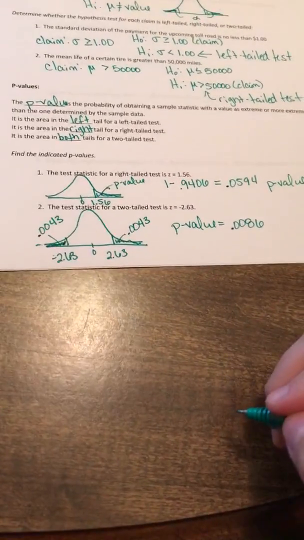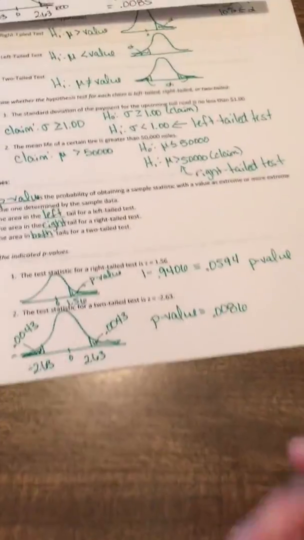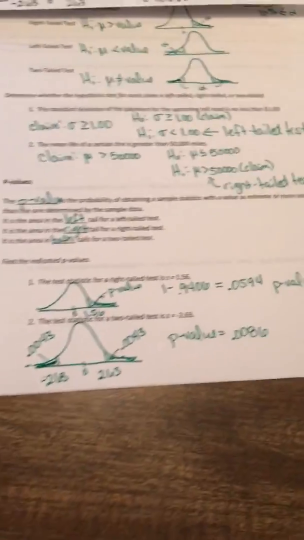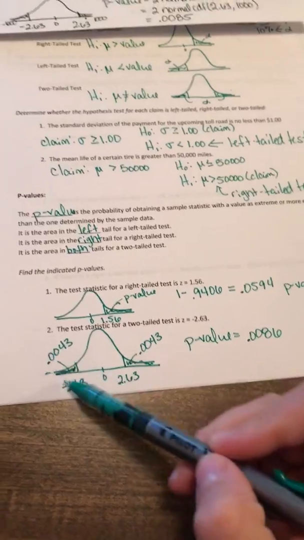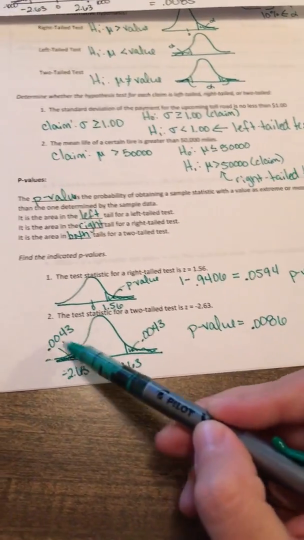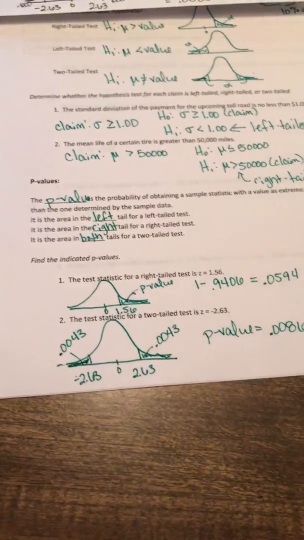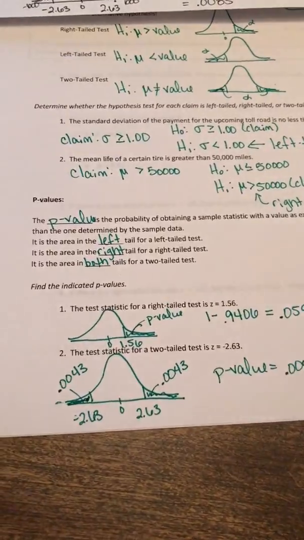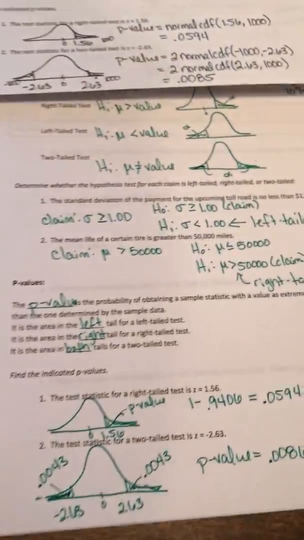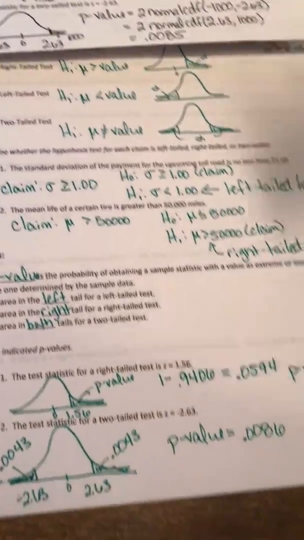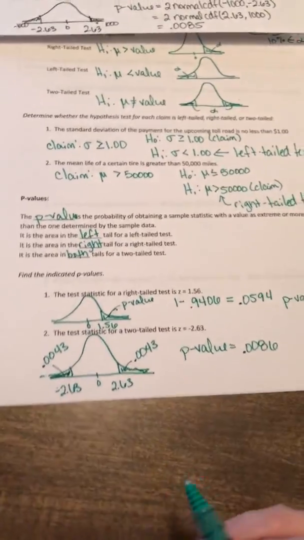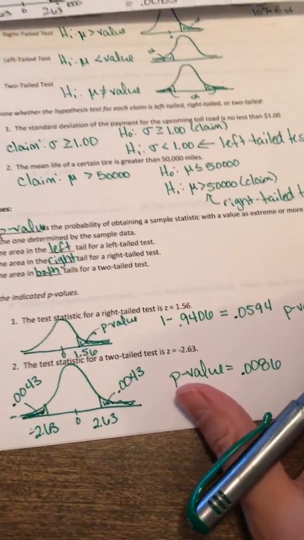0.0086. So in my opinion, for the two-tailed ones, to get the p-value, it's easiest just to look up the left-hand one, and then you're doubling it to get the area in both tails. So that's a little bit of a tweak since we've been doing the area in the middle. Now we're going to do the tails.